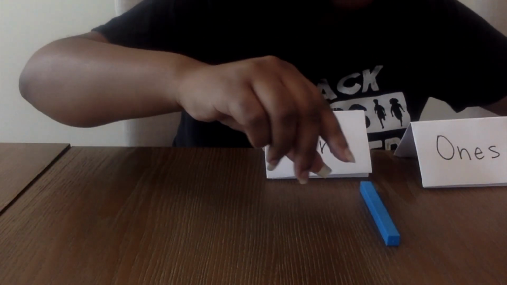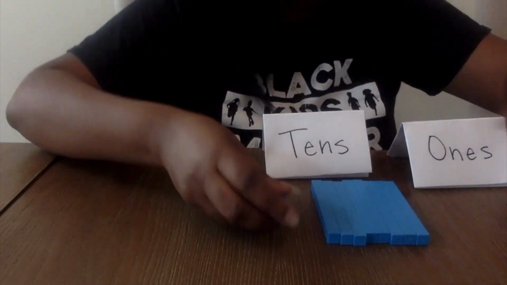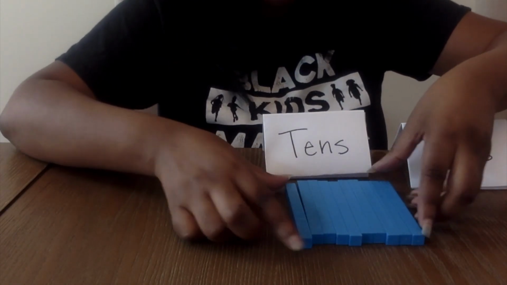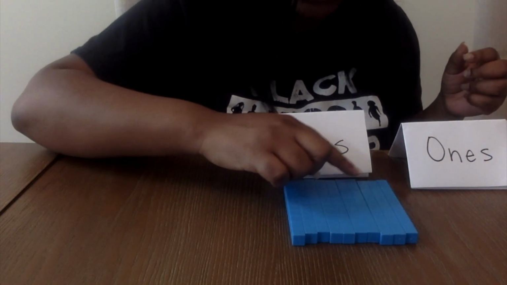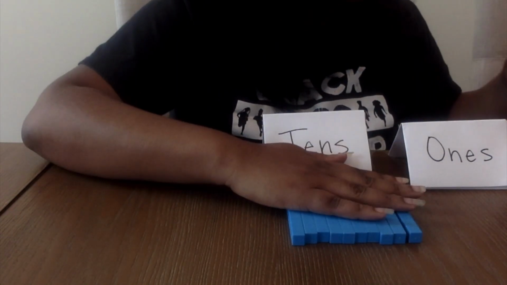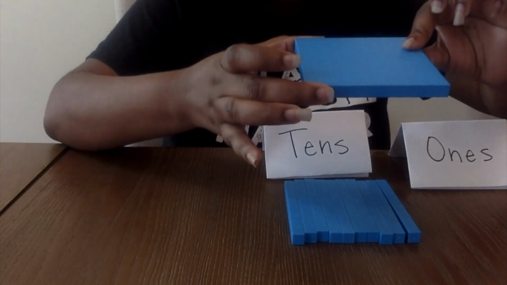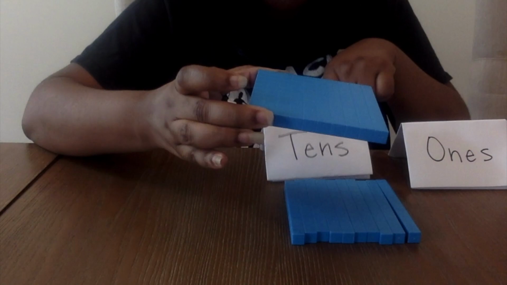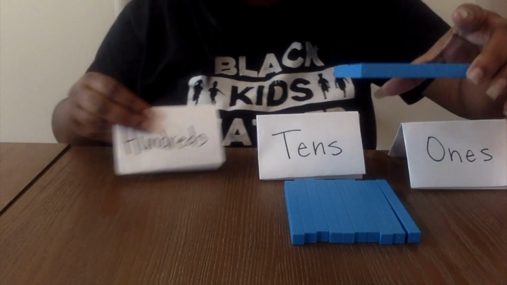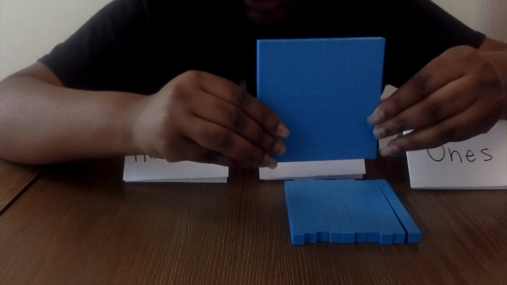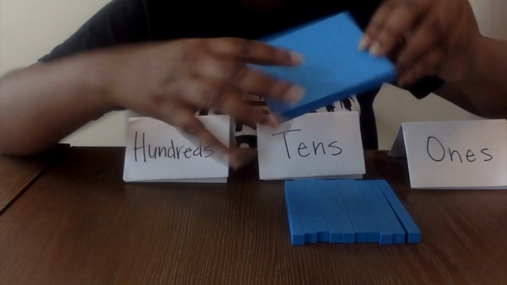If I had 10 tens, so 10, 20, 30, 40, 50, 60, 70, 80, 90, 100, now I have 10 groups of 10, 1, 2, 3, 4, 5, 6, 7, 8, 9, 10, and we know that that is equivalent to 100. And so instead of having 10 tens in the tens place, I can regroup it for a group of 100, which we call a flat.